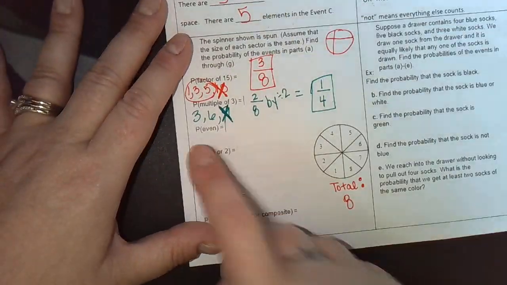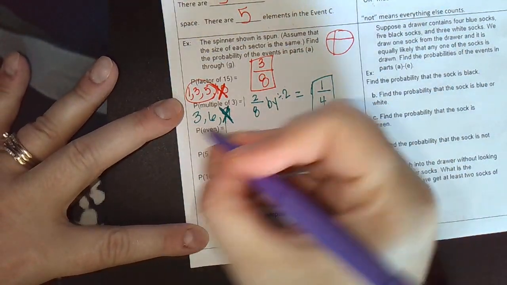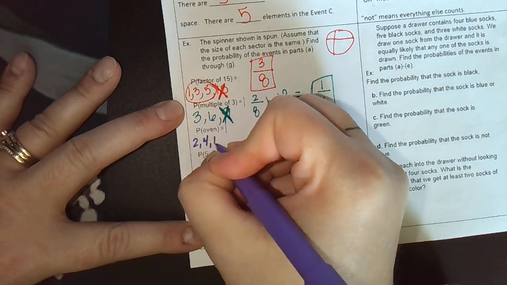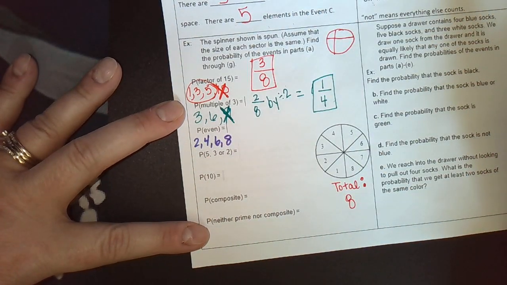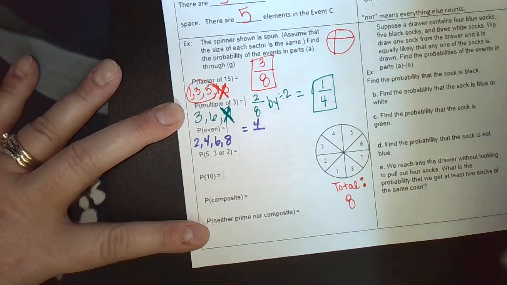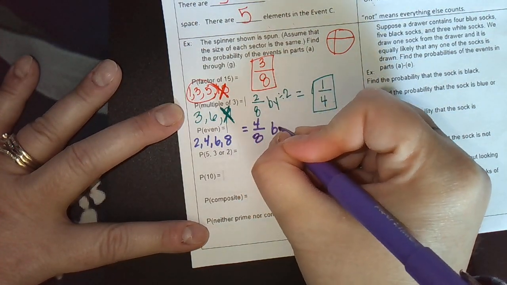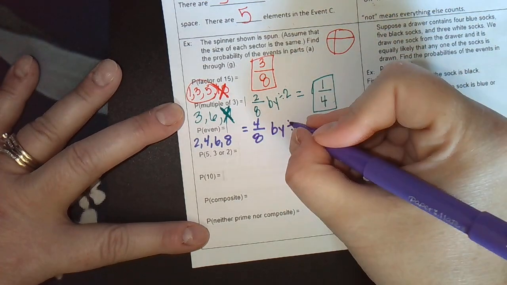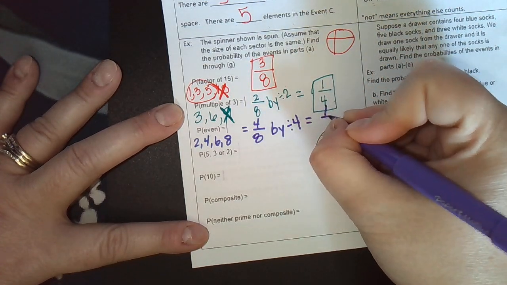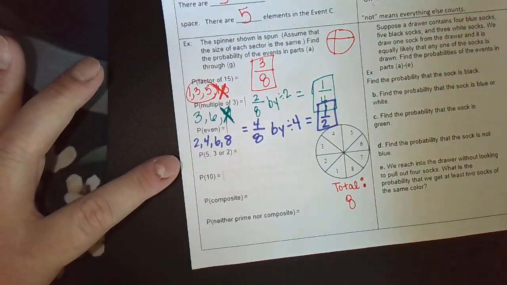Okay, the next one. The probability that something is even. Well, what are the numbers that are even from this spinner? 2, 4, 6, 8. Well, how many is that? That's 4 things over the total 8. And then you can reduce that by dividing by 4, and you should get 1/2. Yay.